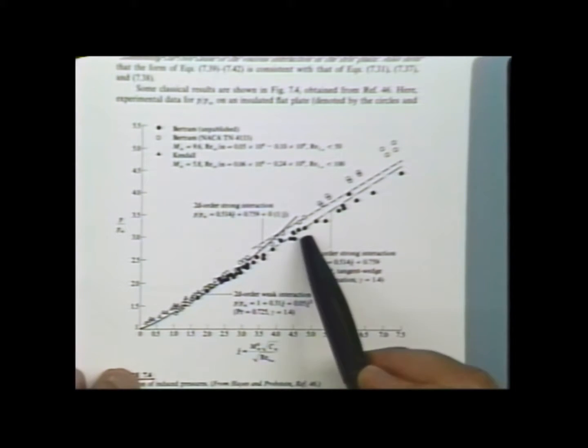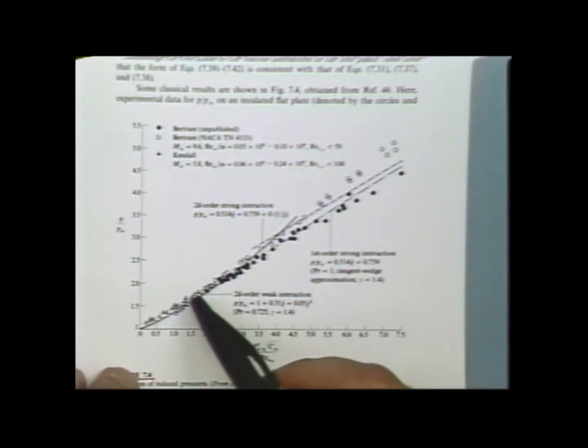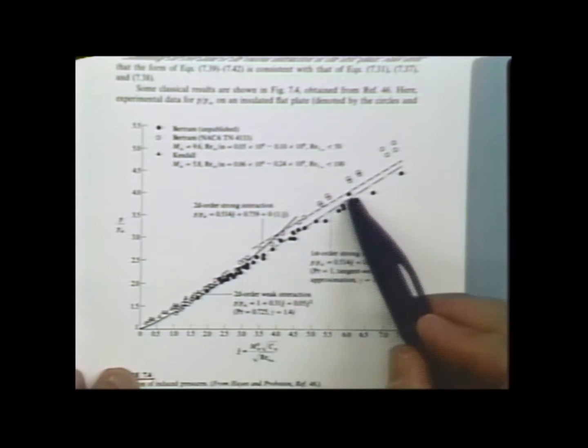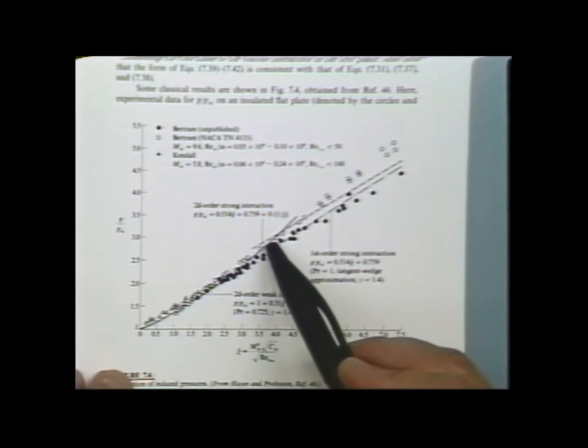We see experimental data from different experiments, different Mach numbers and Reynolds numbers, and those data all correlate as a function of chi-bar. The equations we were looking at just before the break, which represent these curves on the graph, are reasonable representations of the viscous interaction effect on pressure.